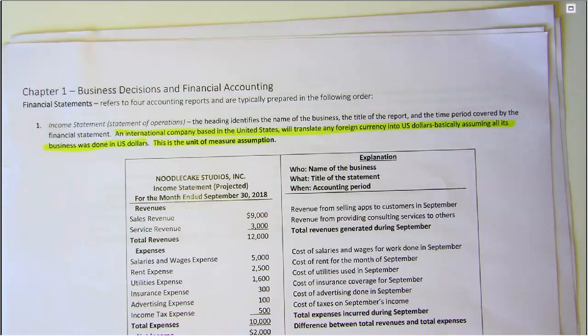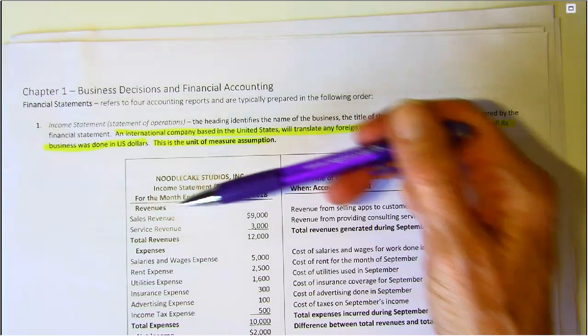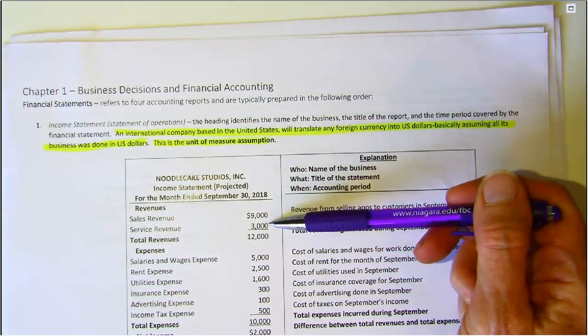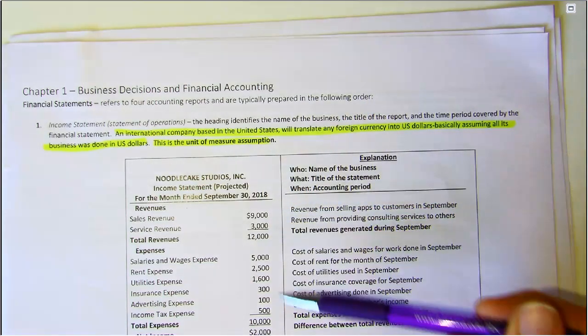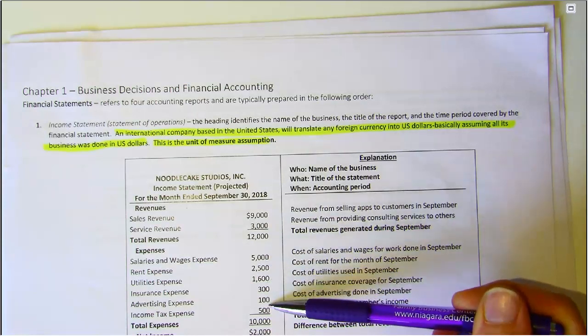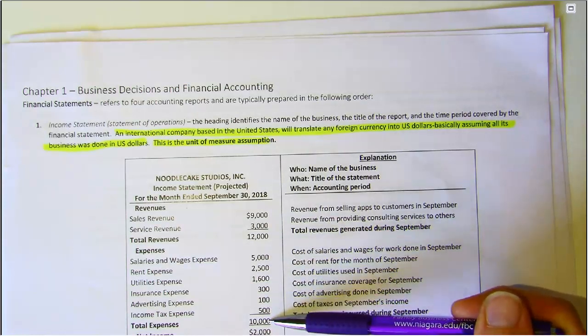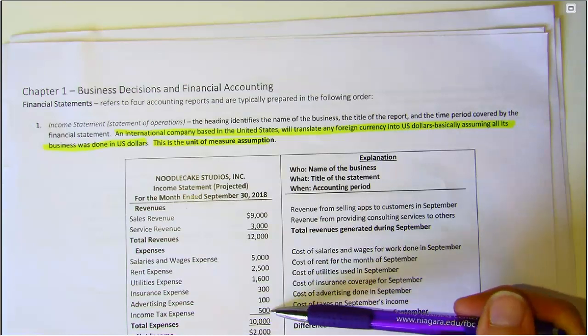We first start by putting the word revenues, and then we list them from greatest to least and total. Then we list the expenses from greatest to least and then total. But we are going to leave income tax last, and we'll give you an example of that in a future chapter. I believe it's chapter 3 as to why we do that.